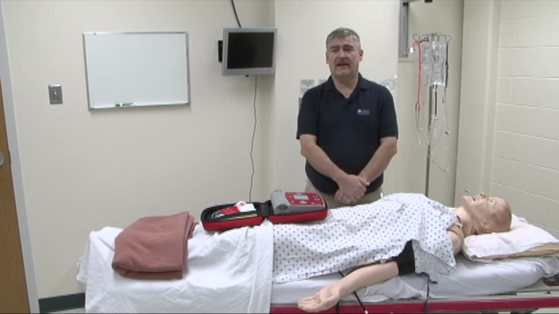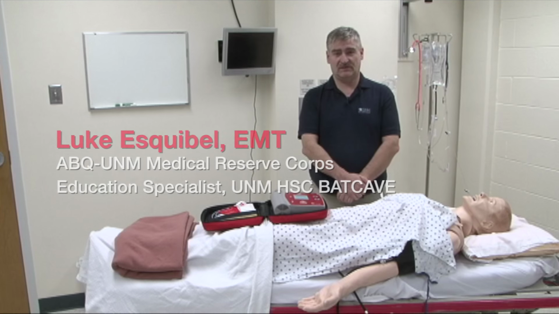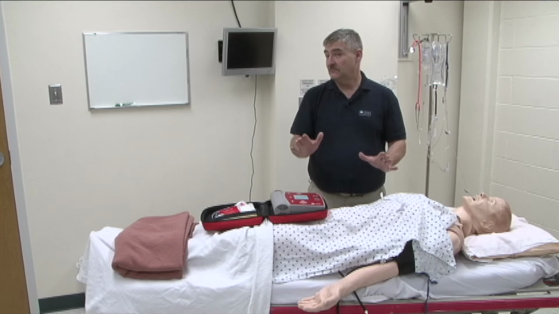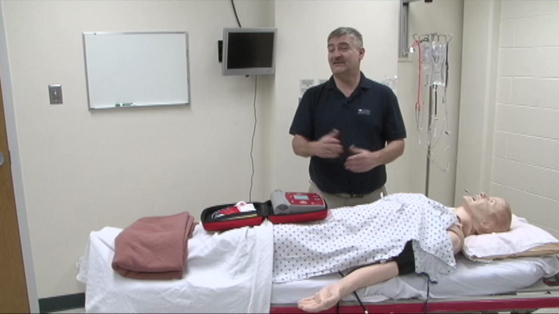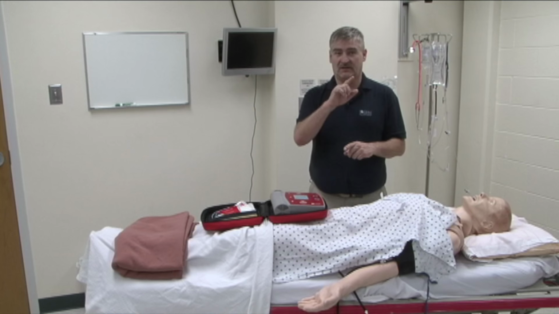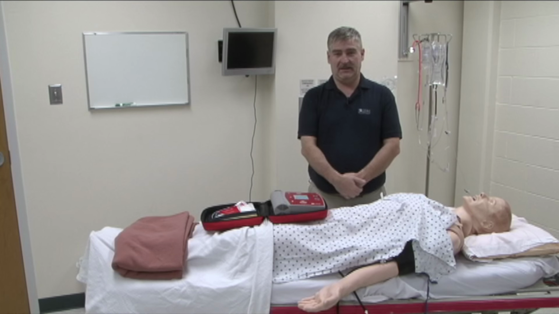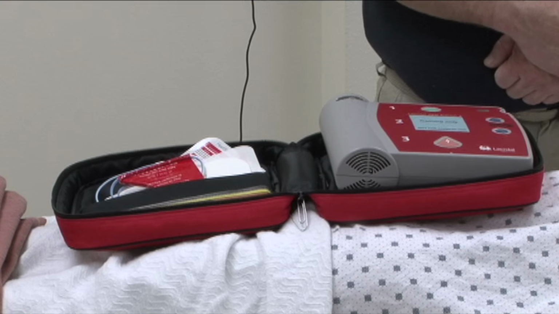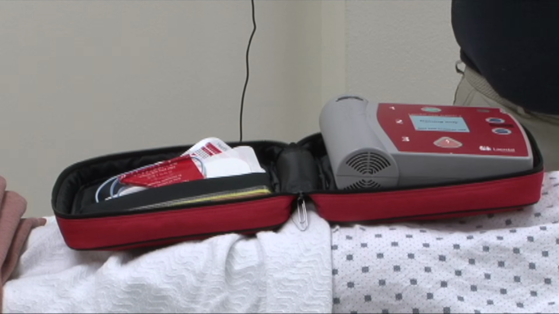Today I'm going to be talking about AEDs, Automated External Defibrillators. The AED is a PAD program, which is public access defibrillation. AEDs are everywhere. They're in schools, they're in police cars, believe it or not, they're in shopping malls, they're on airplanes. Anywhere you see a sign that has a heart with a lightning bolt through it, you can find an AED. AEDs were specifically designed for people who didn't have any medical experience whatsoever, so anybody can use this device.